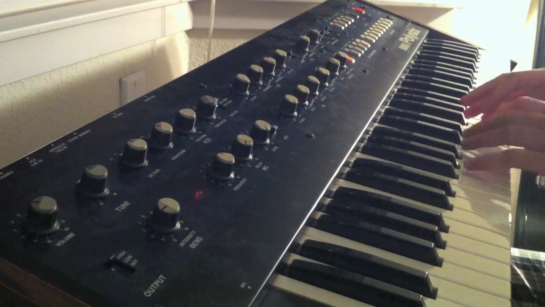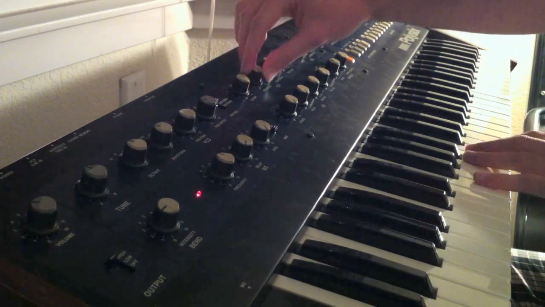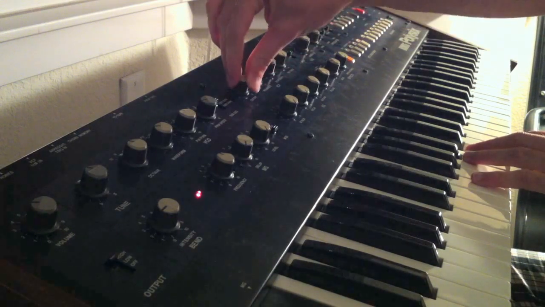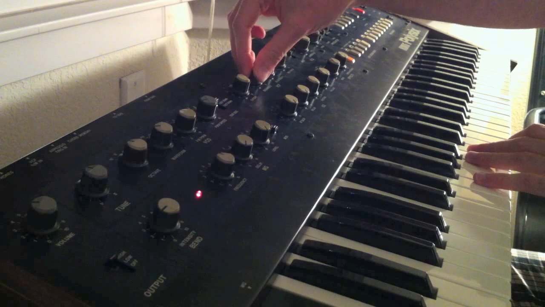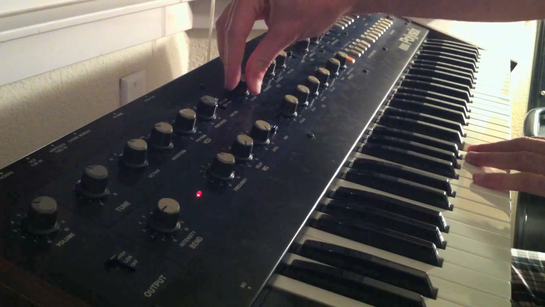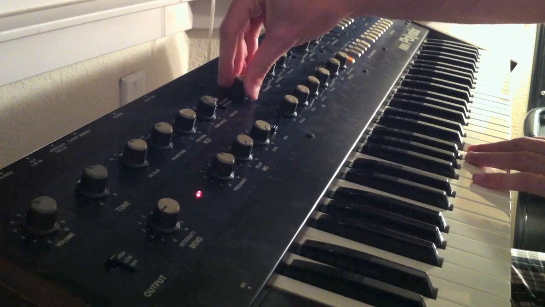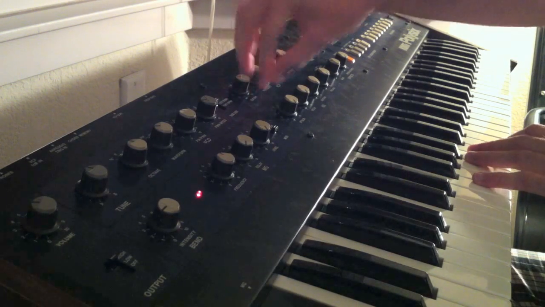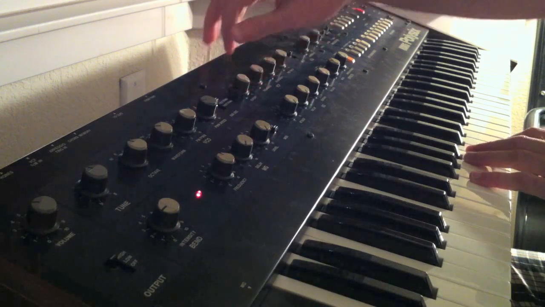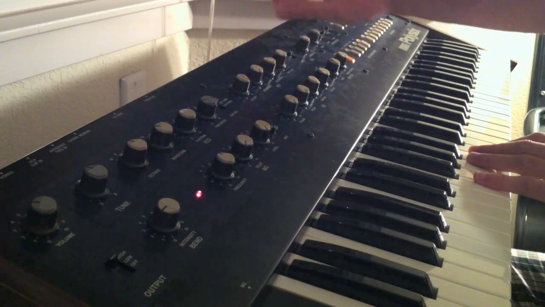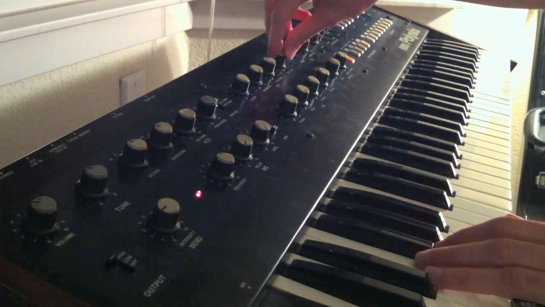Alright, so basic stuff. Manual sweep, resonance. Watch your speakers. Alright, I'm gonna not do that. So cutoff, resonance, envelope intensity, and keyboard tracking.